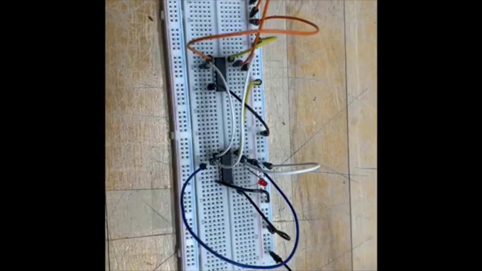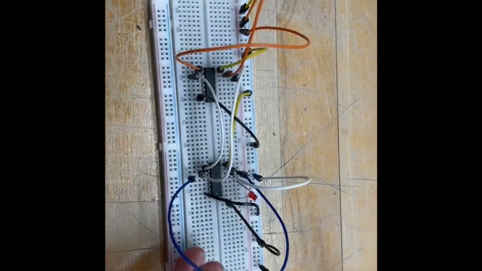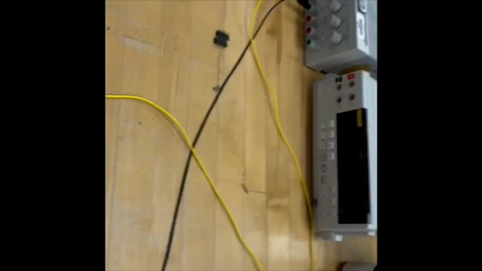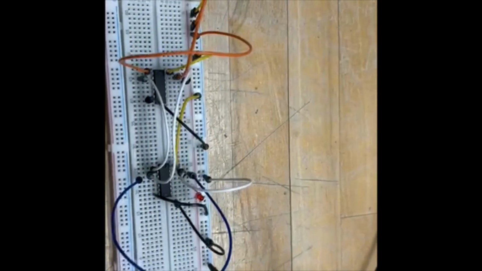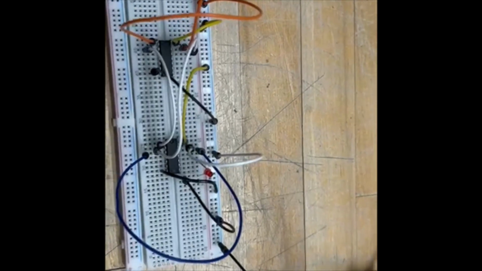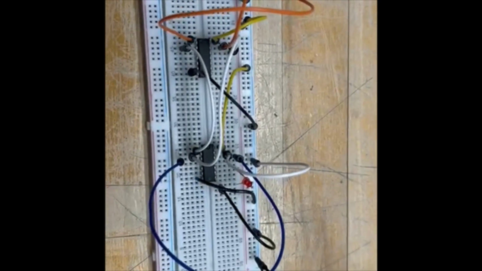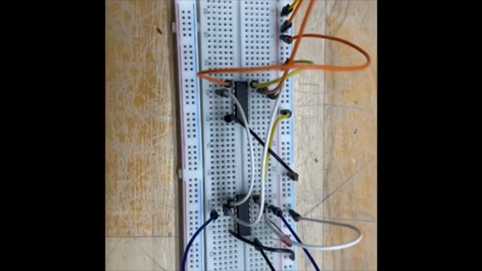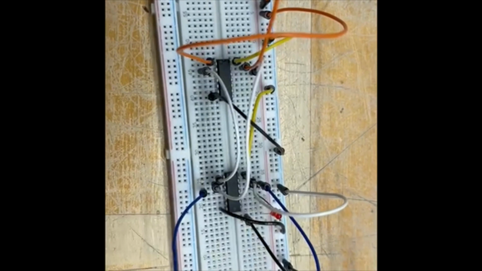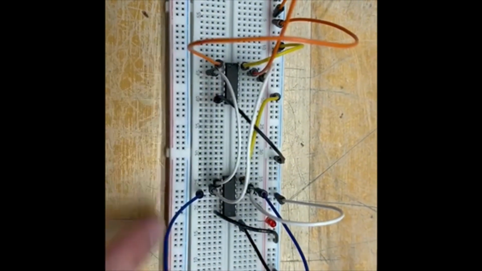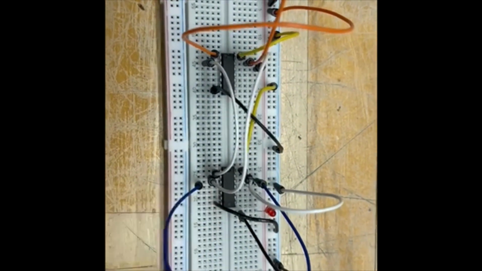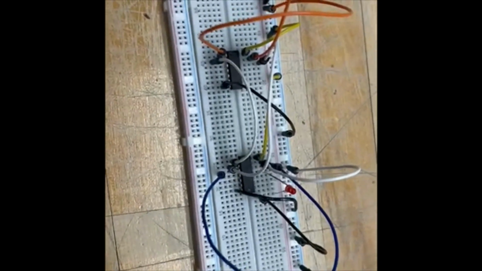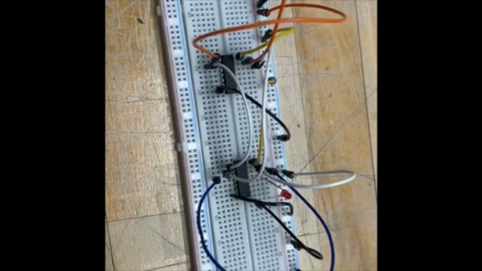The equipment we used in this lab were various jumper wires, one breadboard, a 5-volt power source, a 74LS04 NOT gate, a 74LS32 OR gate, and a LED light. This is my NOT gate. This is my OR gate. This lab consists of the design, schematic, and testing of the circuit.